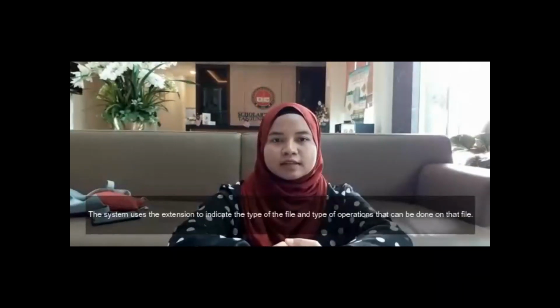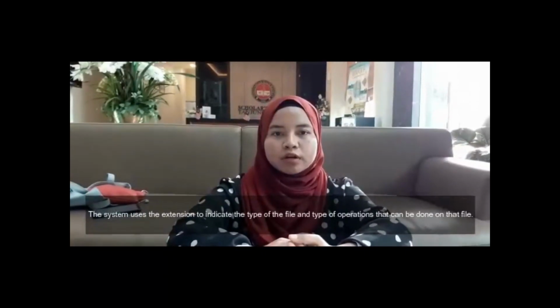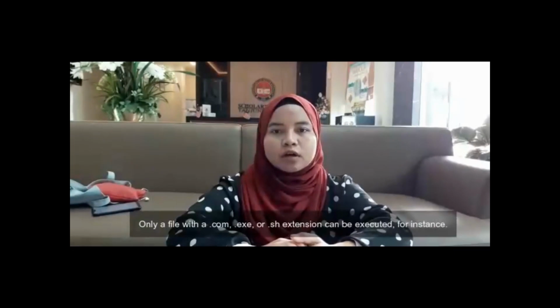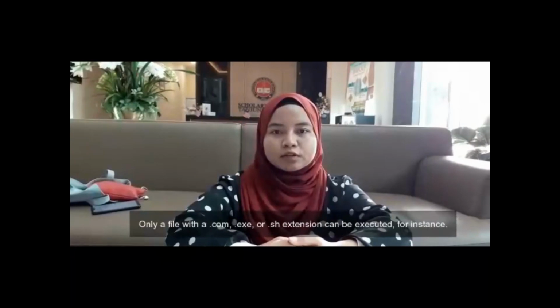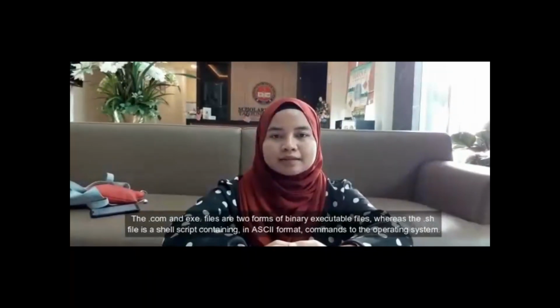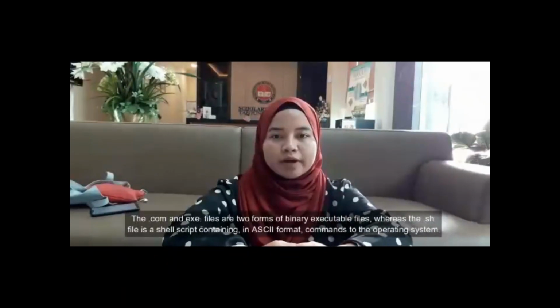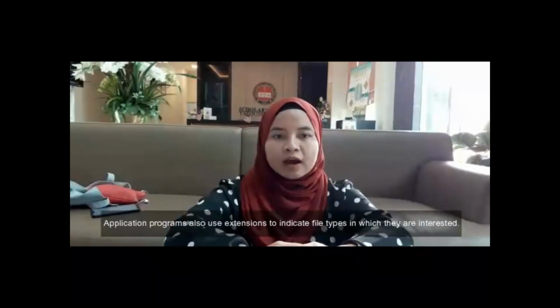The system uses the extension to indicate the type of the file and the type of operation that can be done on the file. Only a file with a .com, .exe, or .sh extension can be executed. For instance, the .com and .exe files are two forms of binary executable files, whereas the .sh file is a shell script containing, in ASCII format, commands to the operating system. Application programs also use extensions to indicate file types in which they are interested.